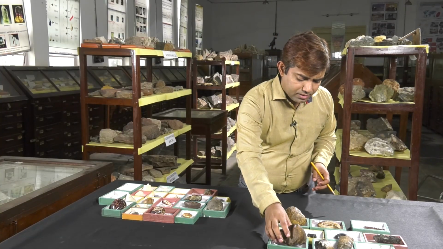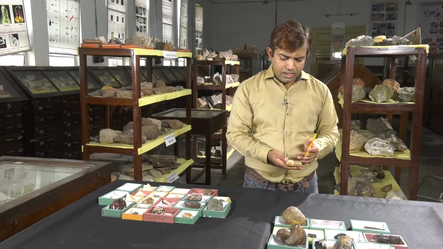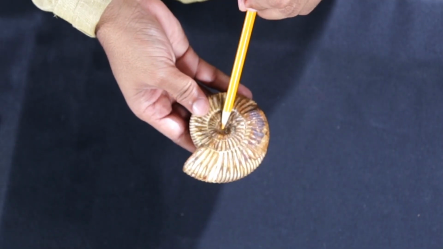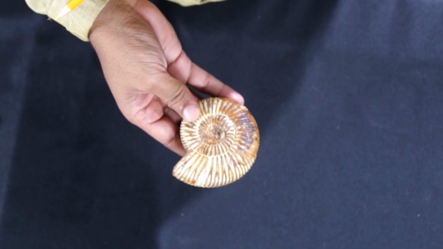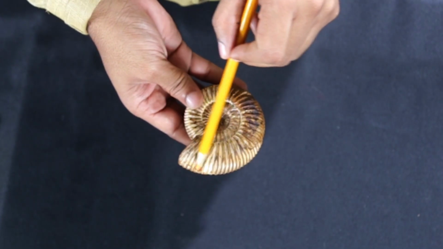Whereas on the other hand, if you see this particular sense of coiling, in which you can see the earlier whorls also and the later whorls as well, that means the later whorls do not cover the earlier whorls.